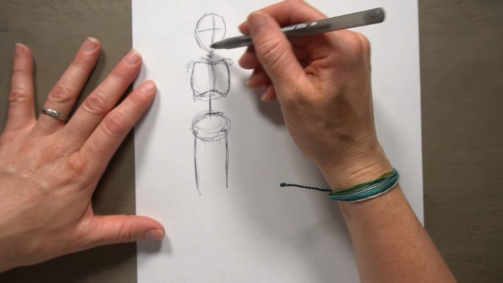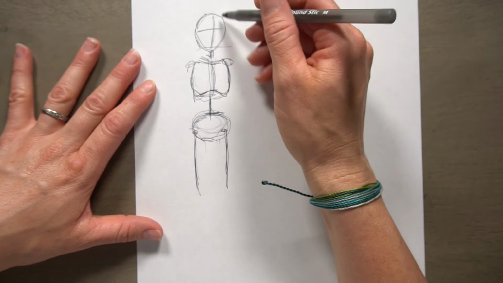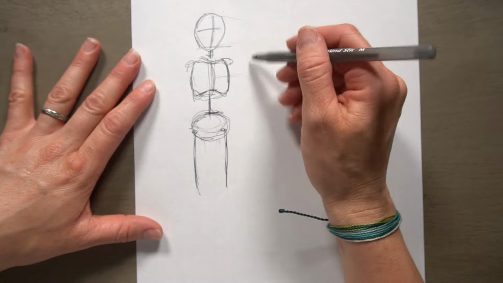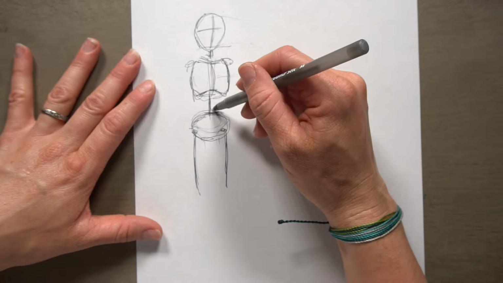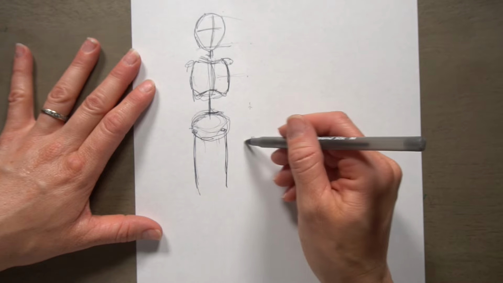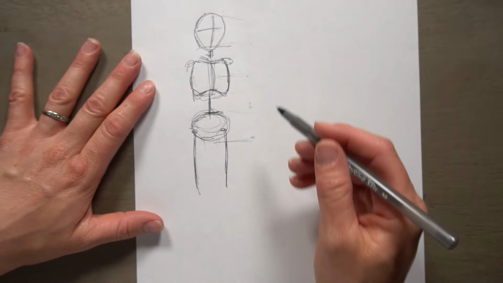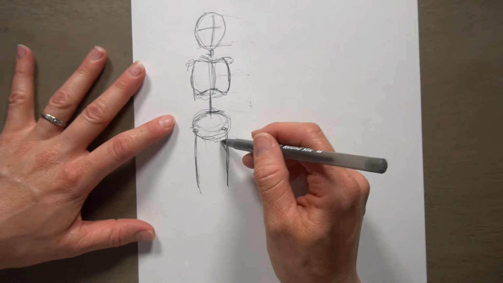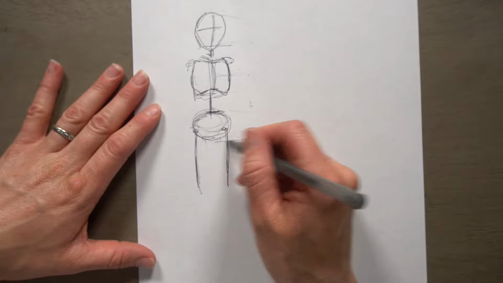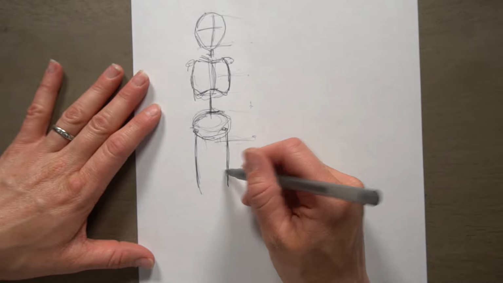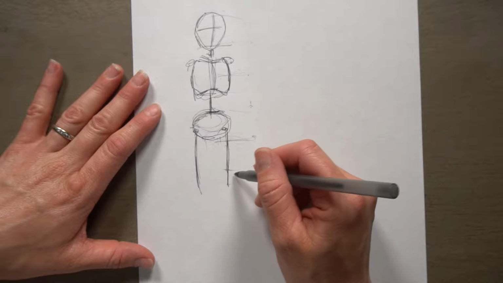Okay, and if we do the proportions we had last time, remember, one head down is the middle of the chest, the other head down would be the belly button, the other head down would be where the legs are coming out of the torso, or the pelvic area right there. And so then another head is above the knee.